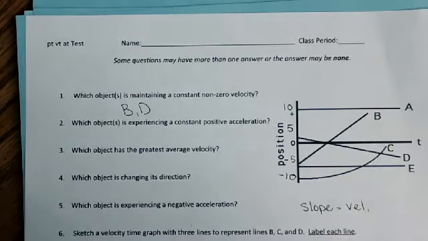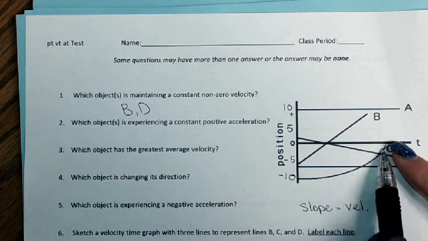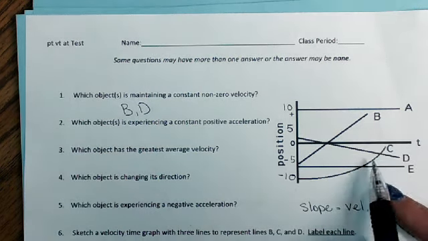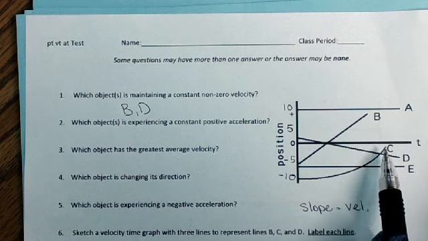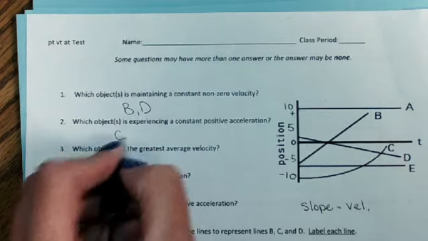Okay, which object is experiencing a constant positive acceleration? Well, if you have an increasing velocity in the positive direction, you would have an acceleration. So here we have an increasing positive slope. So we have an increasing positive velocity. That means C is speeding up in the positive direction. So two positives give us a positive acceleration.